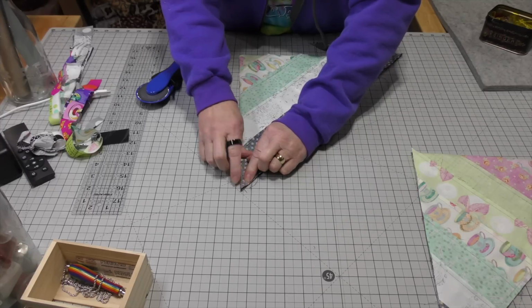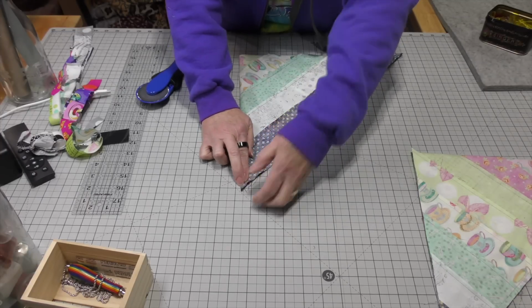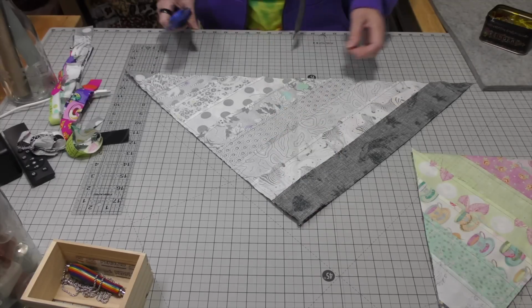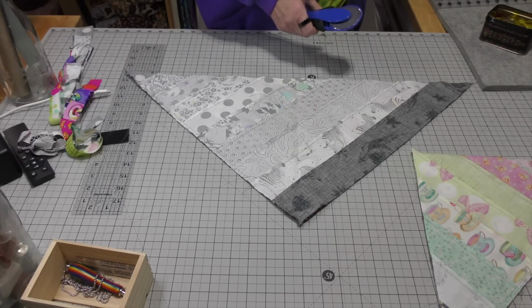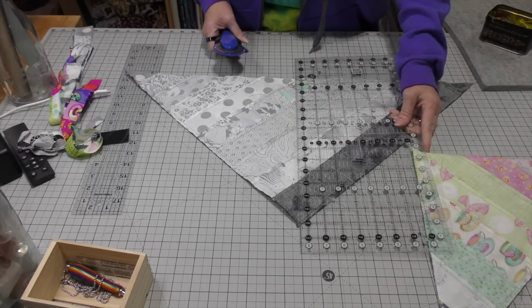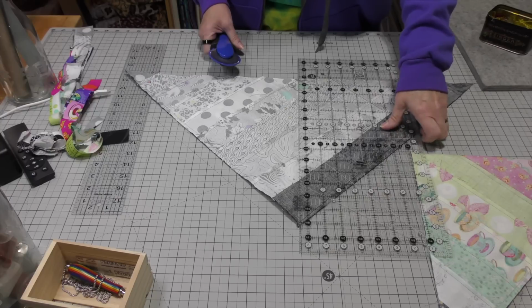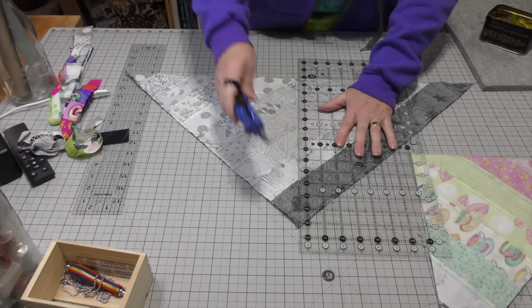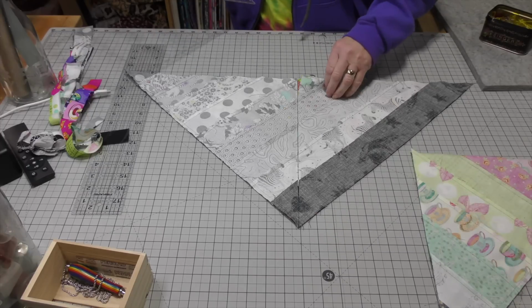So I'm going to kind of finger press that in there. I'm not going to put a lot of pressure because it will stretch. So I'm going to iron in my crease. I can really see my crease here. So I'm going to lay my ruler just to the edge of my crease and cut.